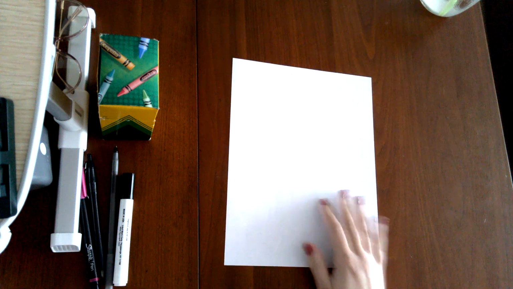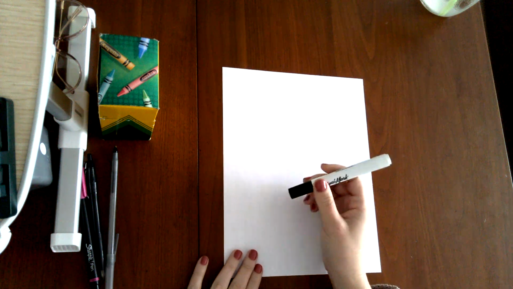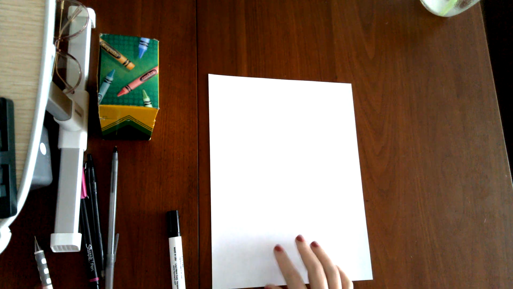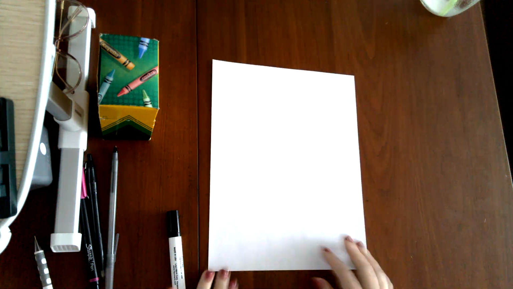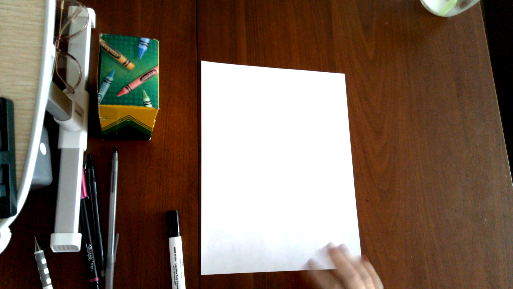So I have a blank paper here. You'll need a paper, a pencil, and something to outline with. I'm going to use just a marker first because when I use pencil on my paper, you can't really see it because of the camera. So even though I'm not using pencil first, you should still use pencil first because if you need to erase or you make a mistake, you want to make sure that you're able to do that. But I'm going to use just marker.